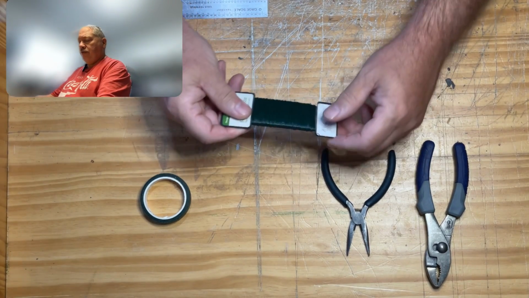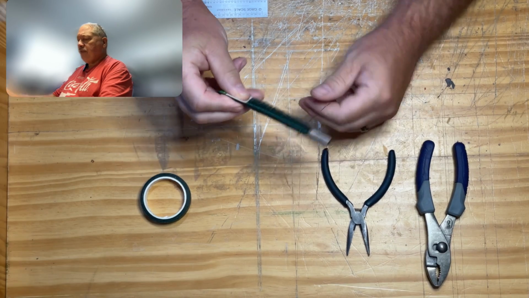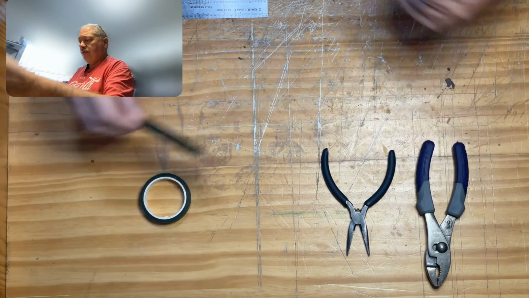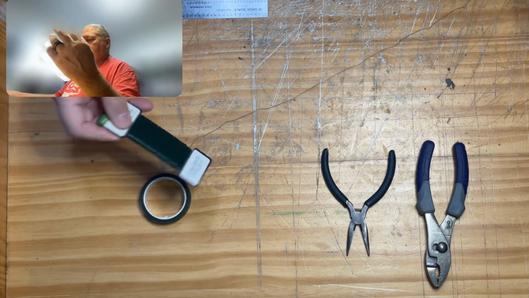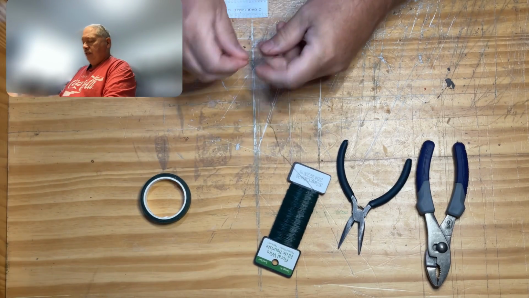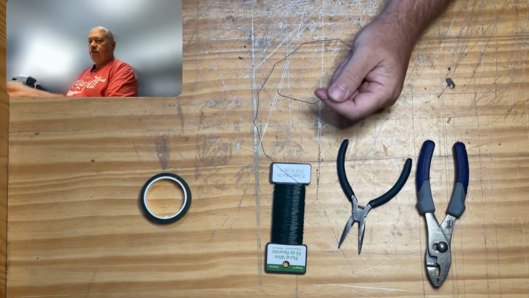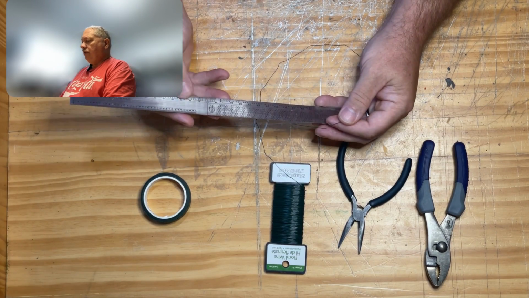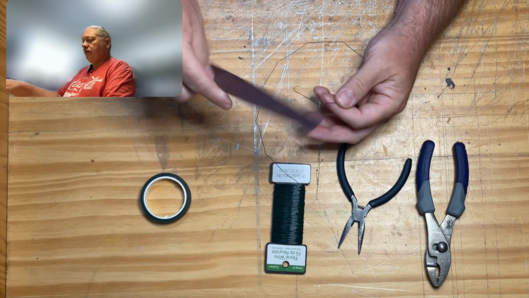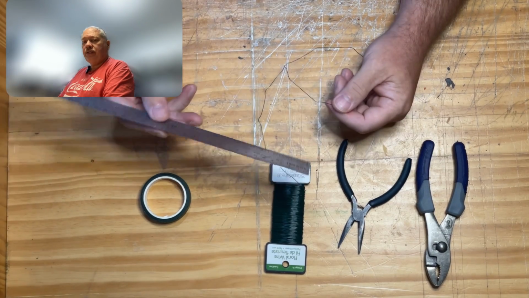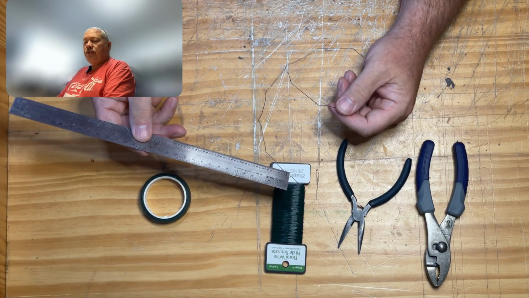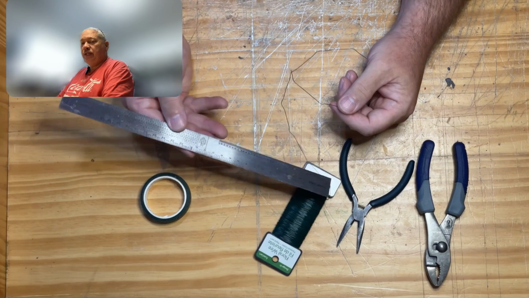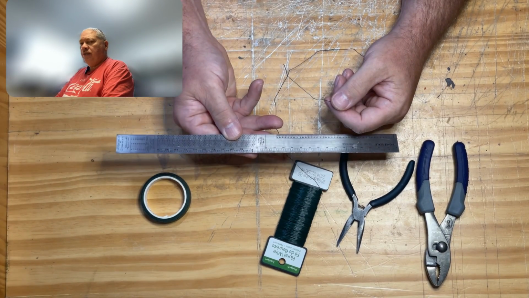So we're going to take our floral tape here. I'm just going to unwind it some. We'll start with that much. And then I have a scale ruler here, and you have to look at where it's at. Now you can pick this up; most online retailers will have this.